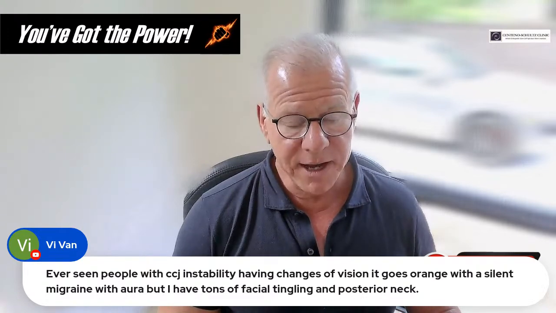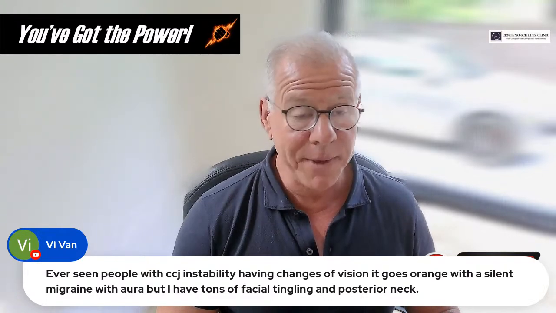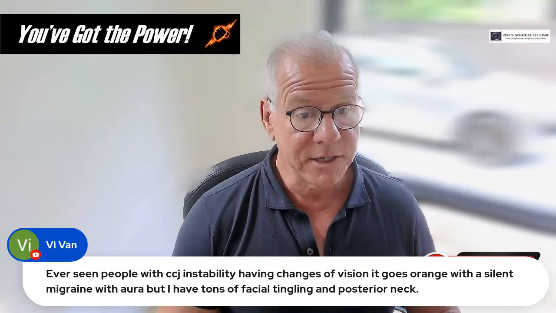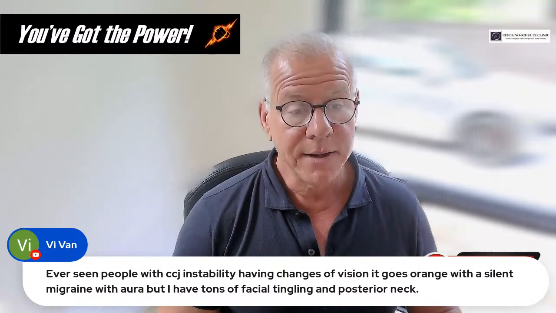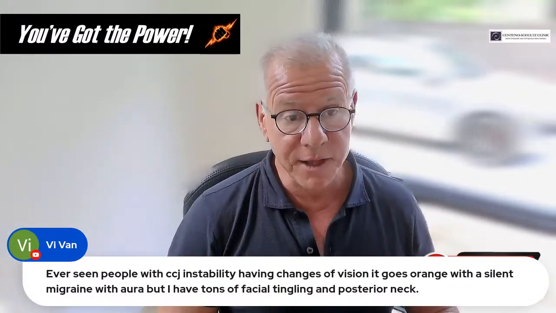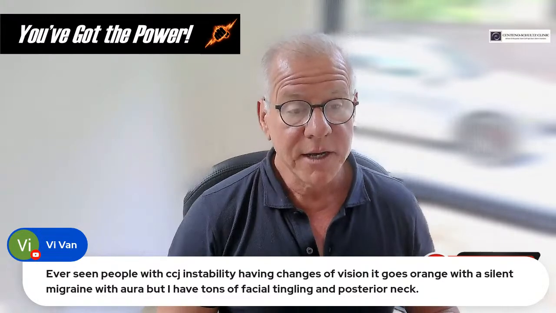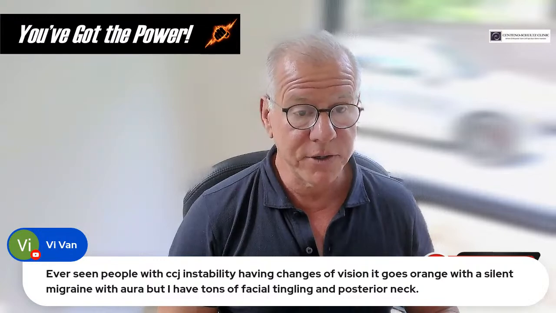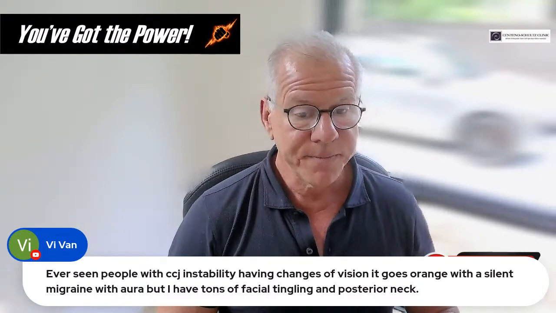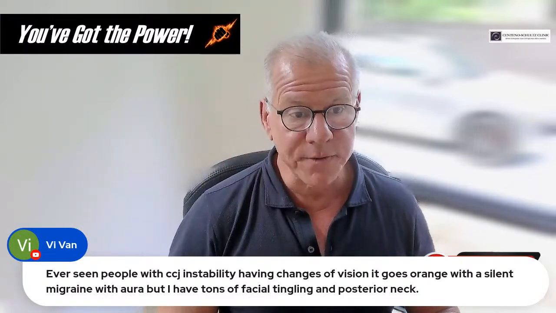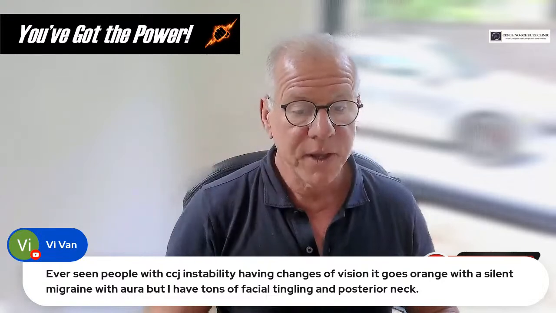What you're describing sounds more like a vascular migraine than craniocervical instability, but a lot of our CCI patients have difficulty reading, or they blow one pupil versus the other, and that's a sympathetically mediated problem, meaning irritation of the sympathetic chain and or the superior cervical sympathetic ganglion, or they have a hard time coordinating their eyes for reading or smooth pursuit.